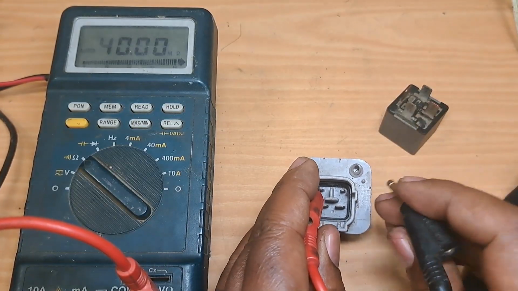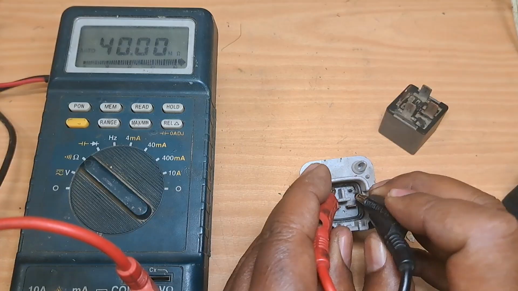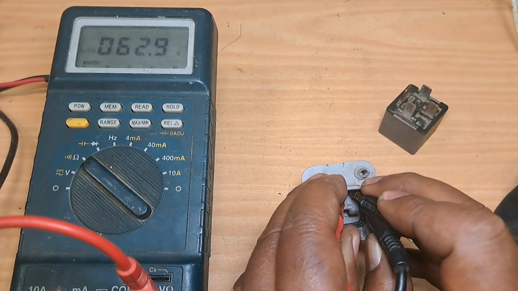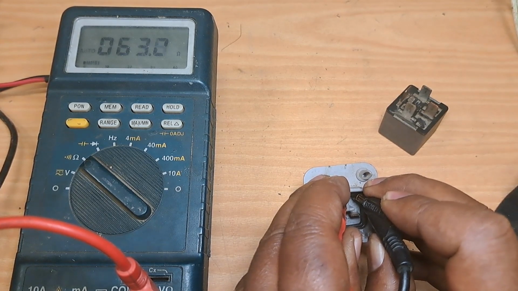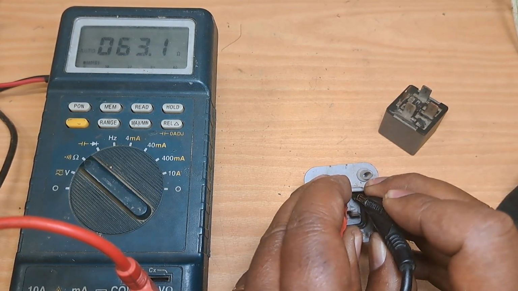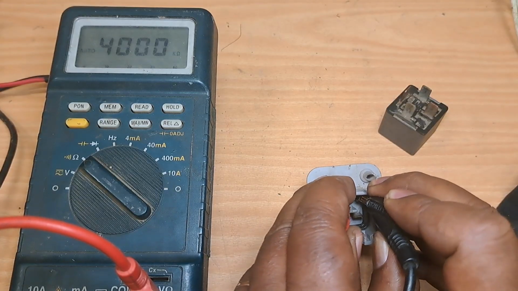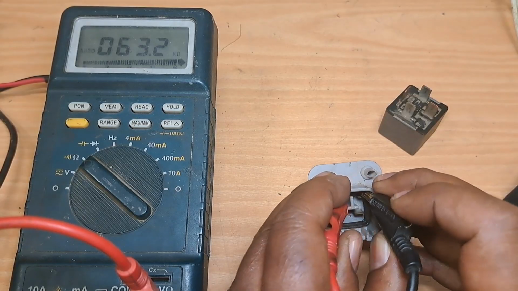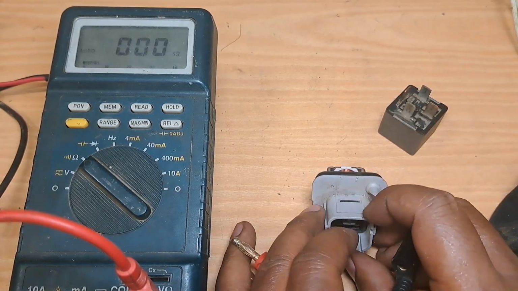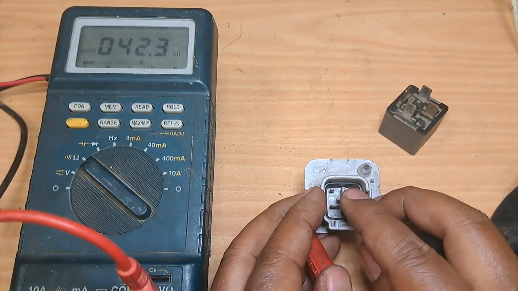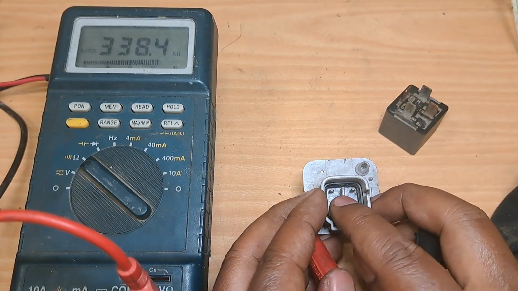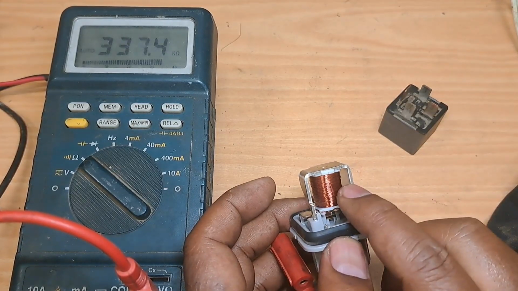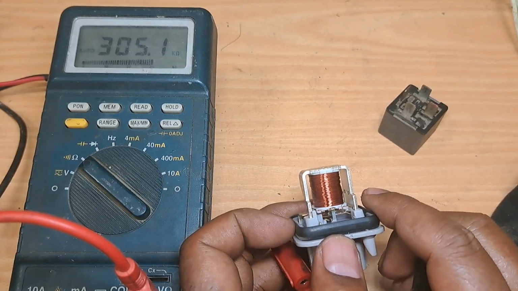Place one on one pin, place the other on the other pin. Now we are reading 63 ohms. This is indicating the resistance of the coil. See, it is nearly 63 ohm. That indicates the coil is functional. If you read open circuit, if you read no continuity between these two terminals, that indicates the coil is interrupted and the relay is no more functional.